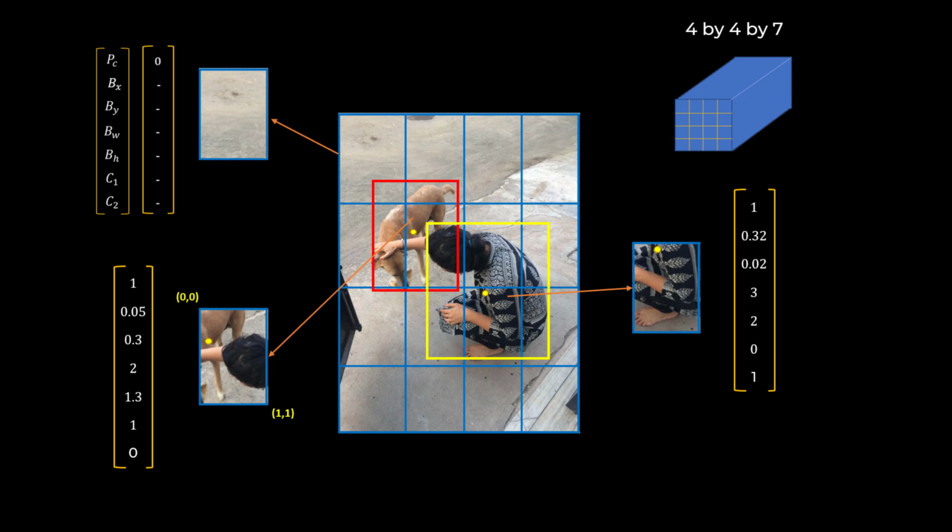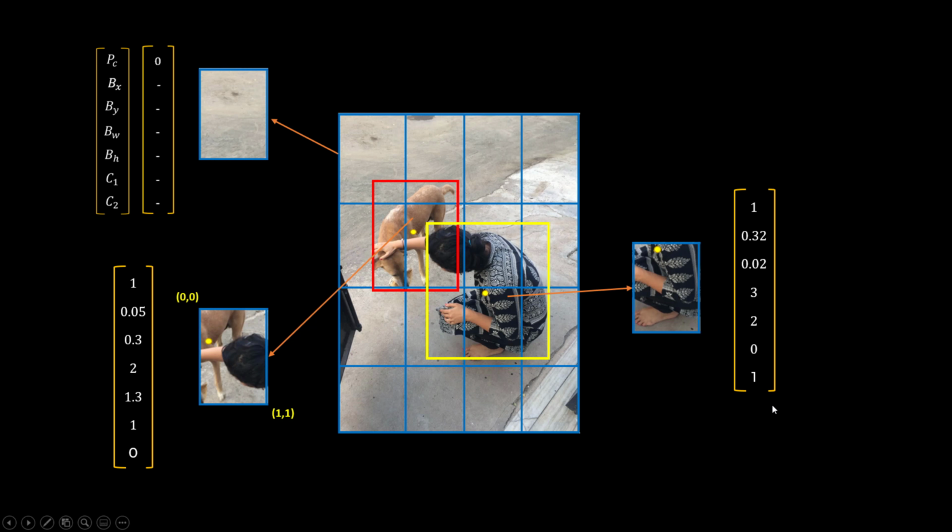And now for all the remaining cells, the vector will be this. PC will be 0, the remaining will be don't care. So now you have a 4 by 4 by 7 volume. Why? Because you have 4 by 4 total grid cells, 16 cells.